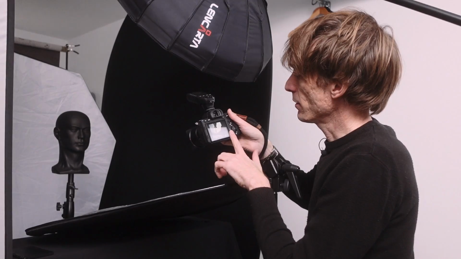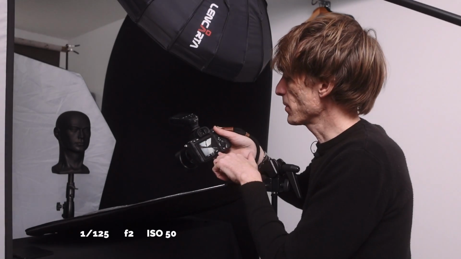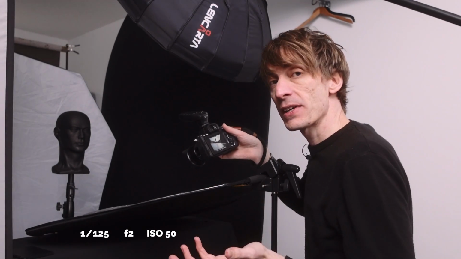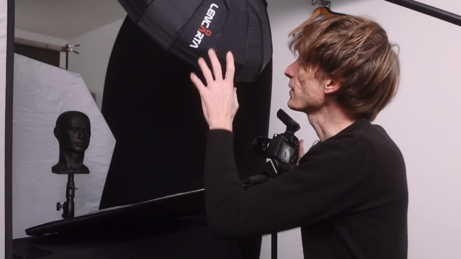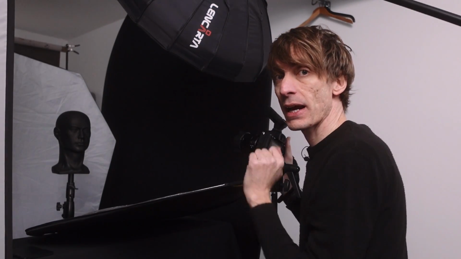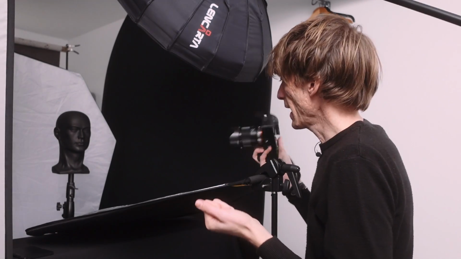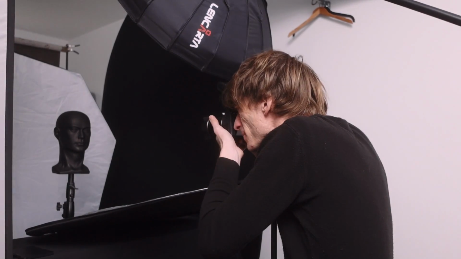I am on 1/125th of a second in terms of my shutter speed. F2 I've worked out is about the depth of field I want. And I put this right down to ISO 50 in this case because I really need to keep the light down. My overhead light is at 1/16 power, backlight is at 1/64 power, so a lot lower than the key light. I just need it to be enough to create that white background, but not so strong that it starts to flare into the lens. And let's take a test shot.